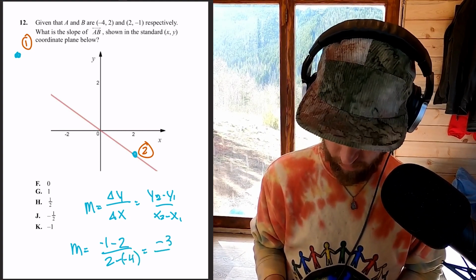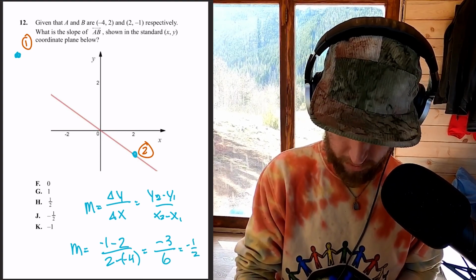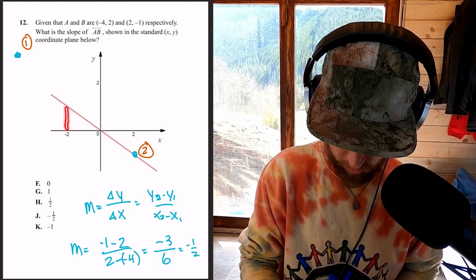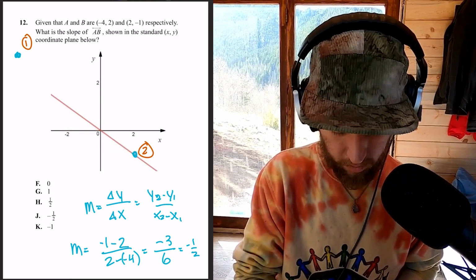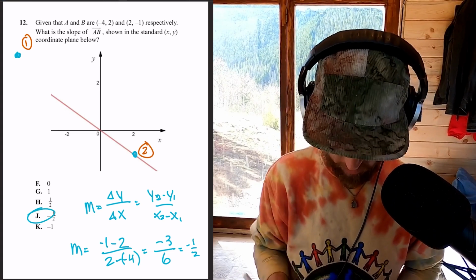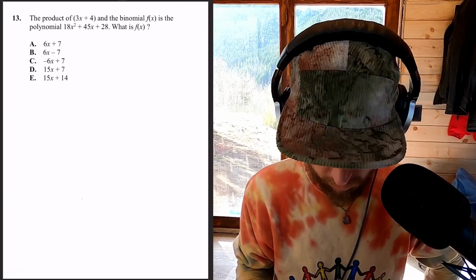So -3 over 6 equals -1/2. The slope is down 1 over 2, down 1 over 2, down 1 over 2. Visually, I don't like to use the visuals to double check myself, but I feel good about that answer.